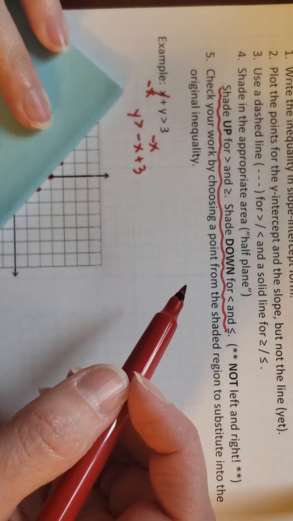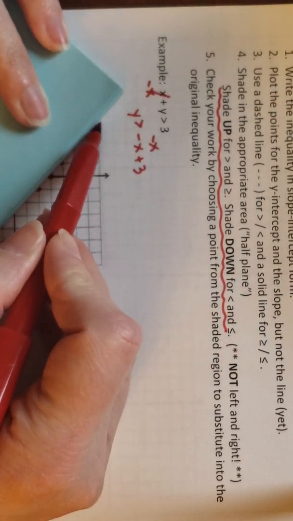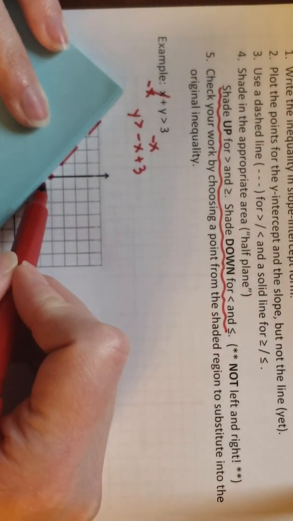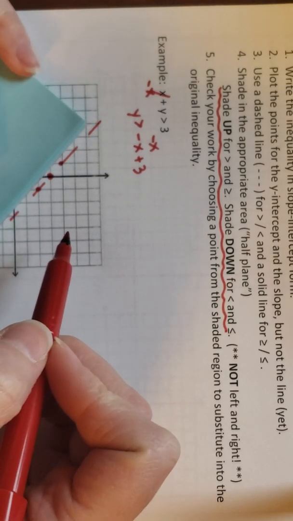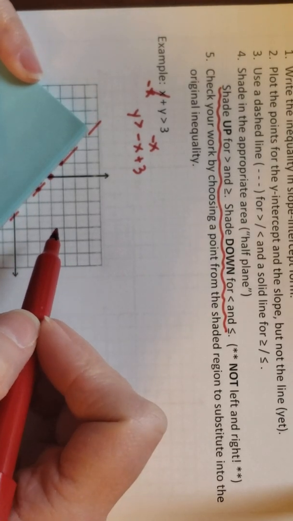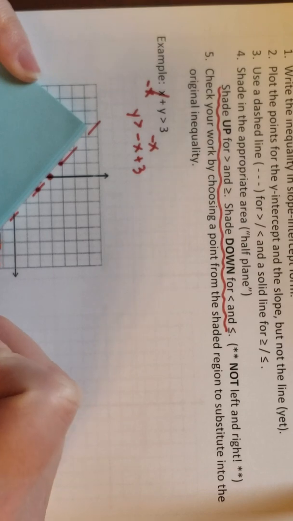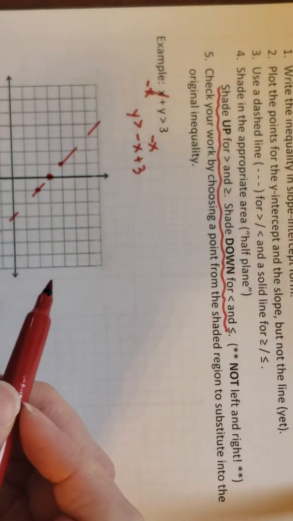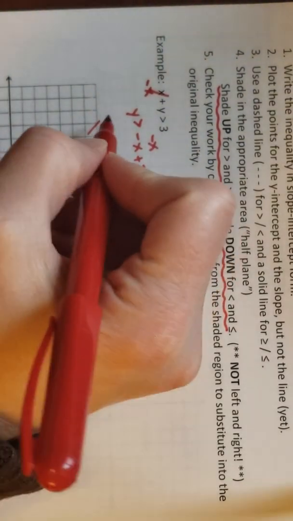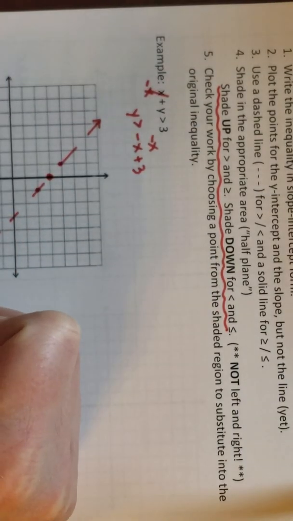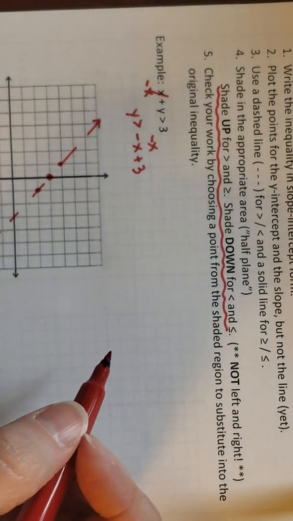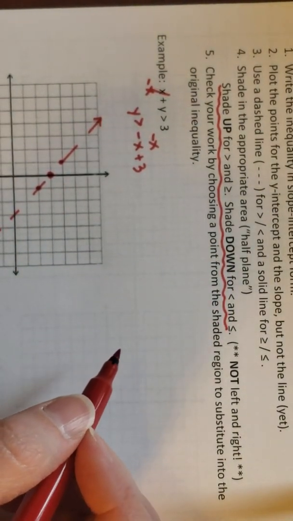So using a straight edge, please don't just wing it. You can find a straight edge anywhere. I ripped off a set of post-it notes from my fridge. All right, there we go. And this is our line from one side of the coordinate plane to the other. And then we're going to shade the appropriate half plane.